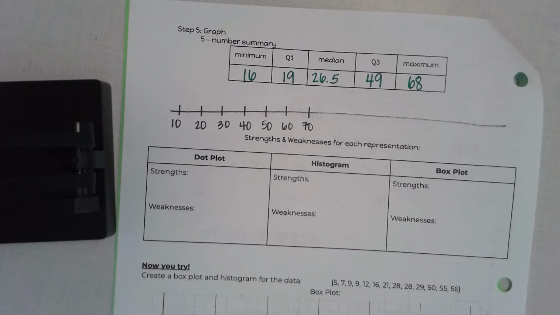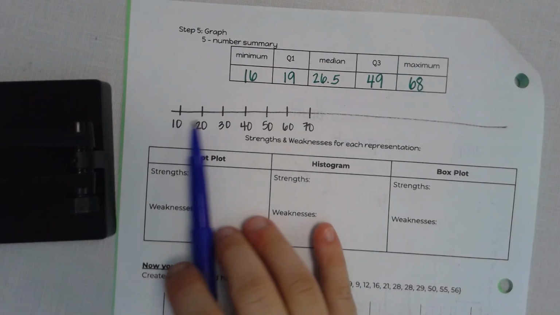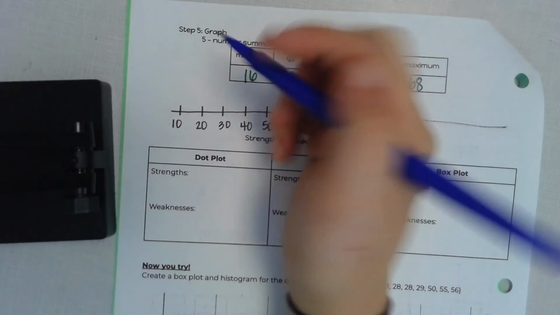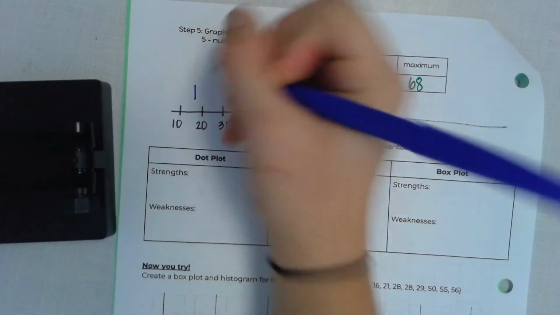Alright, we're going to draw our 5-number summary, or we're going to draw our box plot. Ready? Watch. You're going to put a straight line where your minimum is. Now, do I have 16 labeled on here? No, but 16 is between 10 and 20, yes? So go somewhere in the middle, 16. Boom, it's fine.